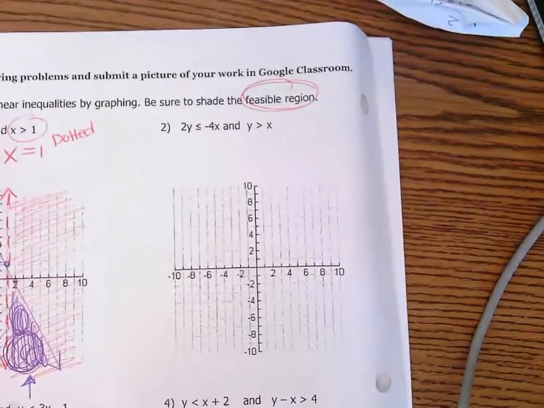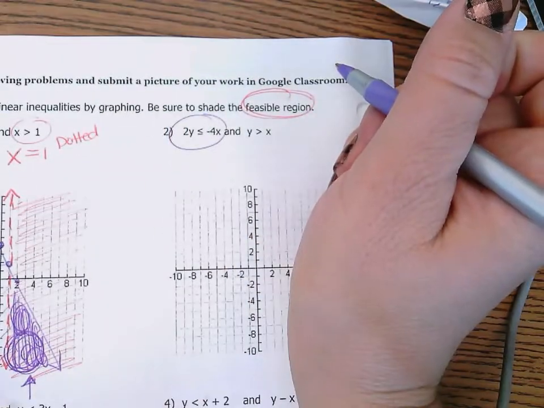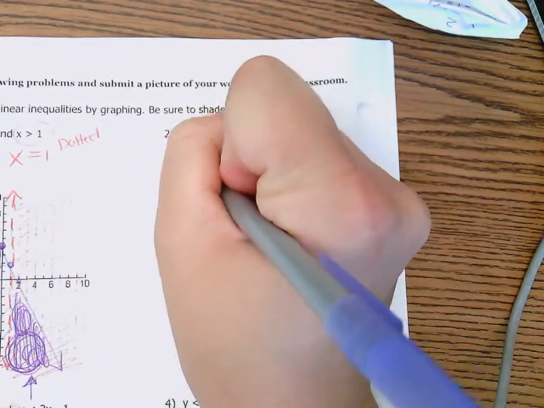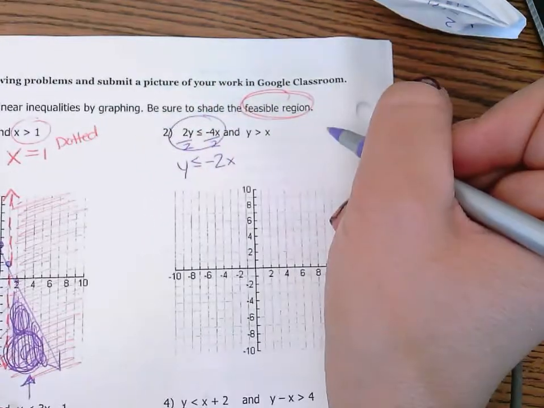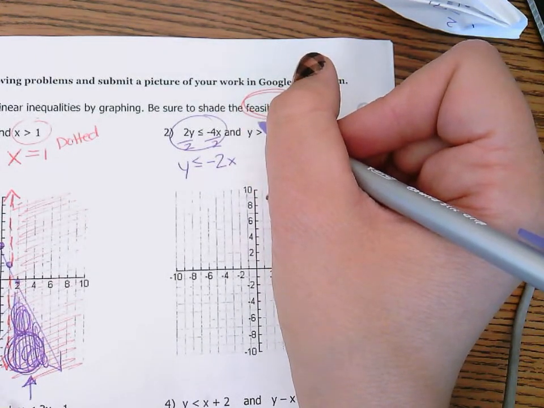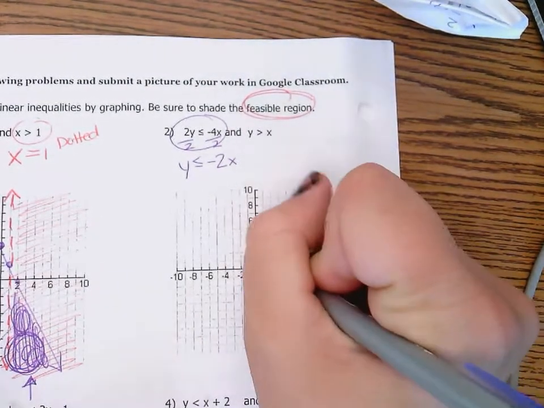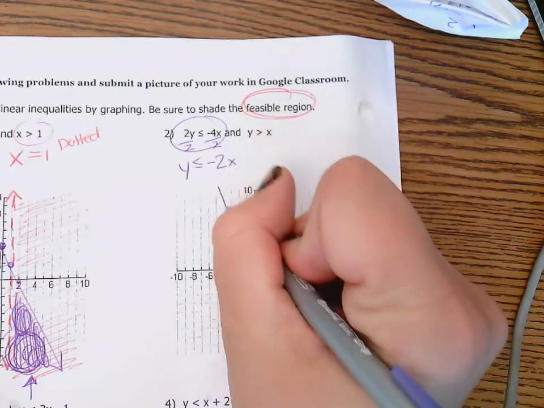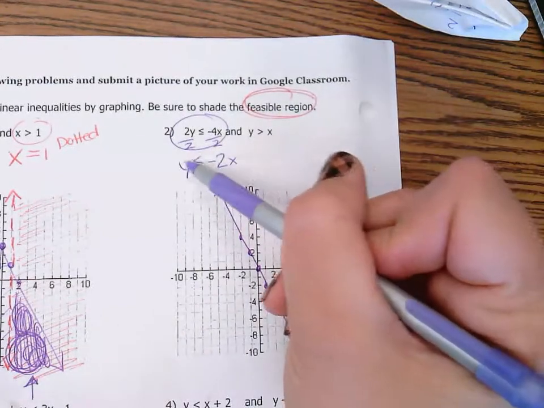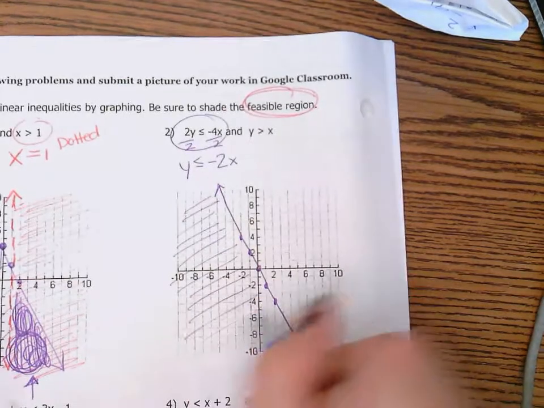So example 2, I need to do my two different lines. So I'm going to do this first example. Divide by 2 on both sides. Y is less than or equal to negative 2x. That is going to be a solid line through the origin with a slope of down 2 over 1. Solid line through the origin, slope of negative 2. Y is less than or equal to that line, so I'm going to shade below the line.